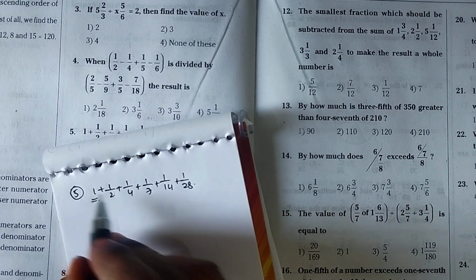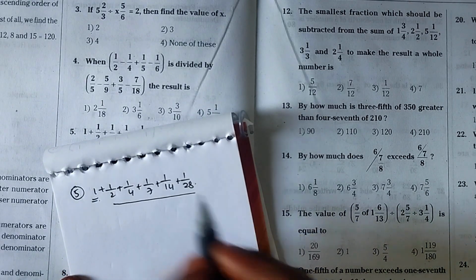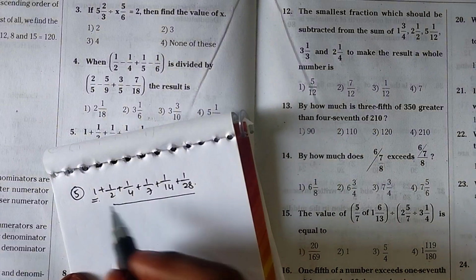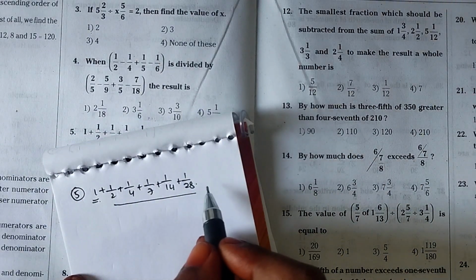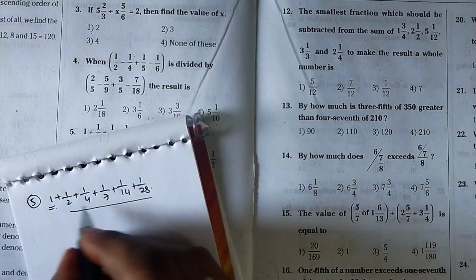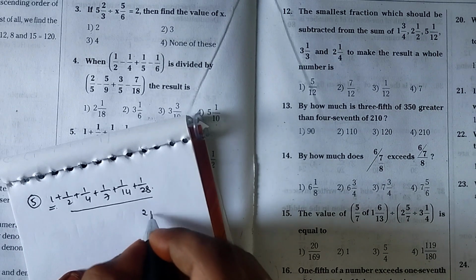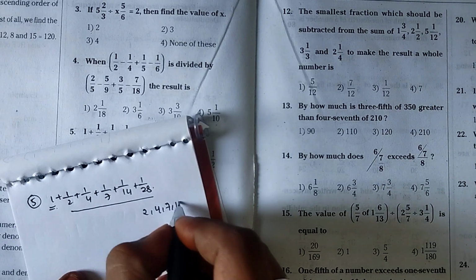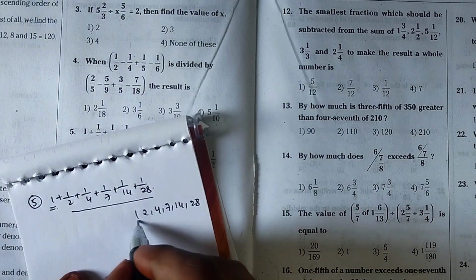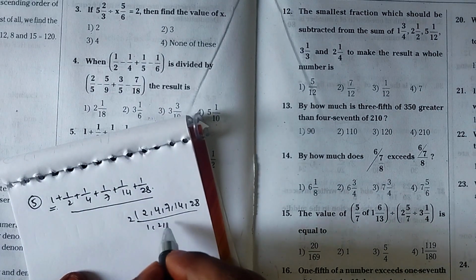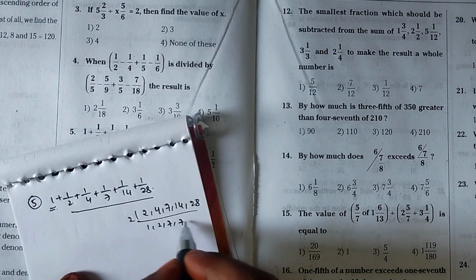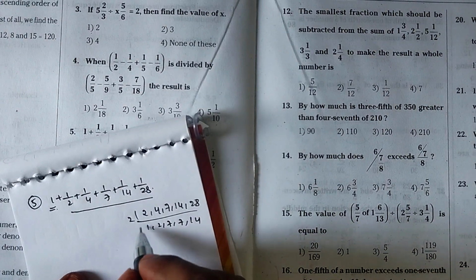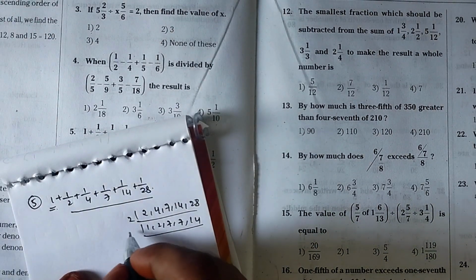So before adding this whole number, first of all let's try to add all these fractions. Here all these fractions have different denominators. So first of all we have to find the LCM of all these different denominators, that is 2, 4, 7, 14 and 28. We divide by 2, then by 2, and 7 stays the same, then by 7, and then by 2 again.